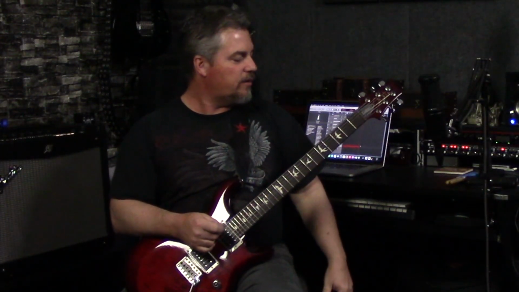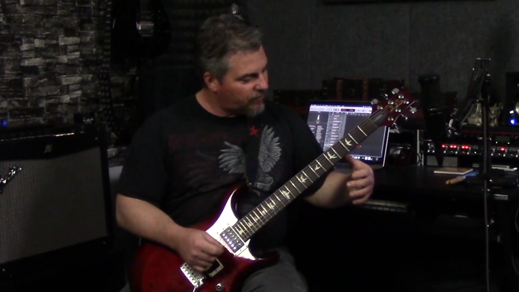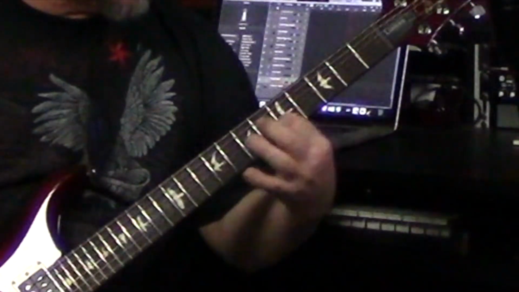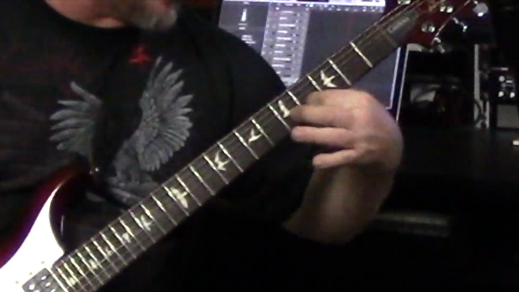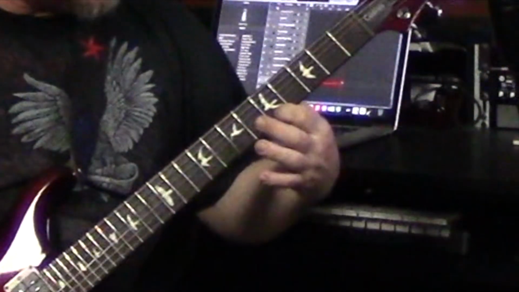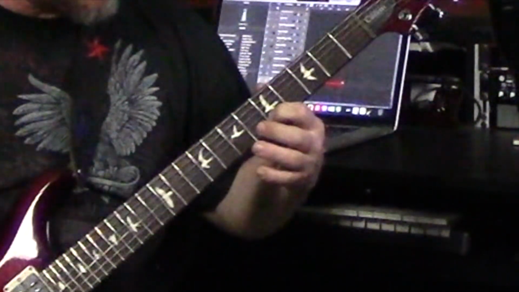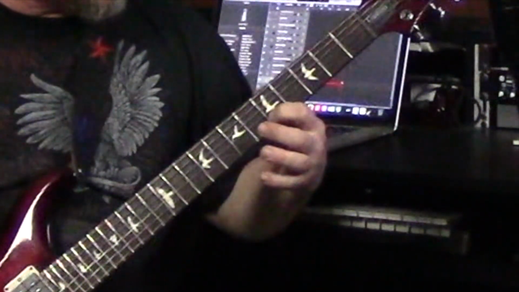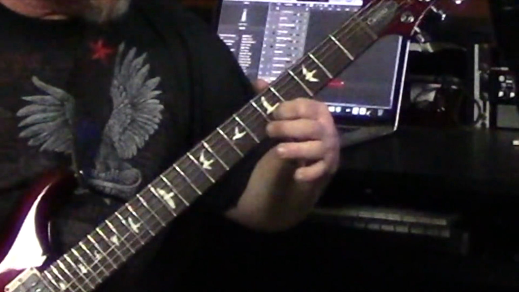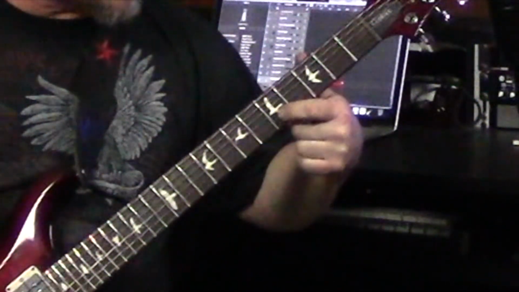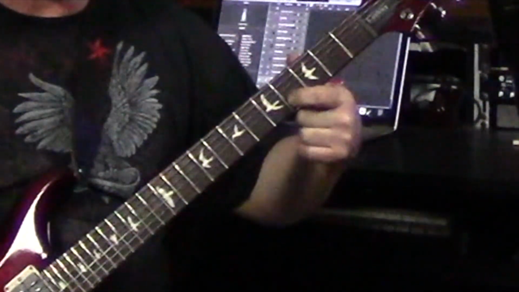Okay, here's another one. We're going to go back a little further to the Rolling Stones. Let's see if I remember this. That note right there. Now what I'm doing, I'm starting on E right here, and I'm playing the minor scale in linear form. And so when I come down to this note, which is the 7th, I'm only going a half step. That's making it the harmonic minor.